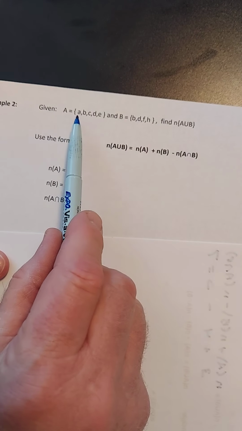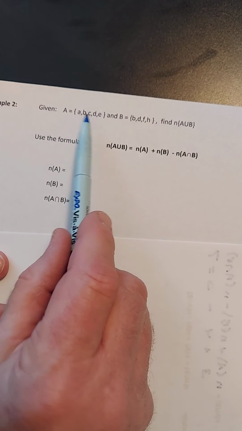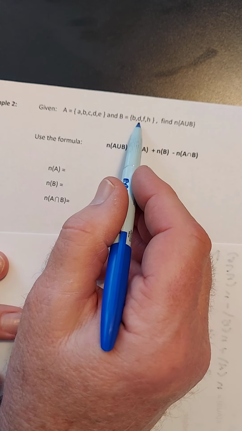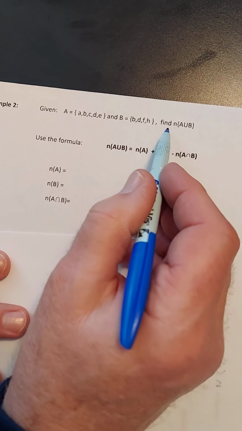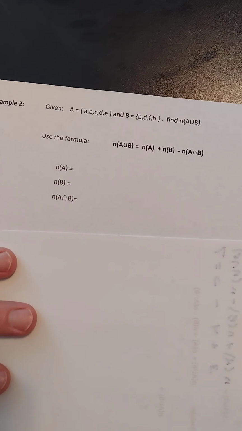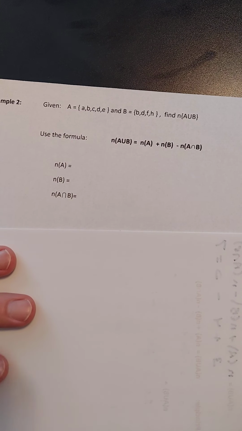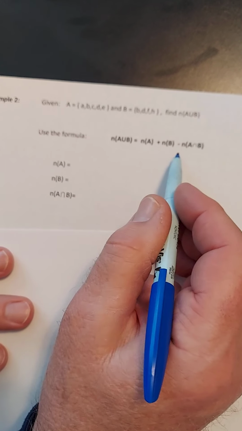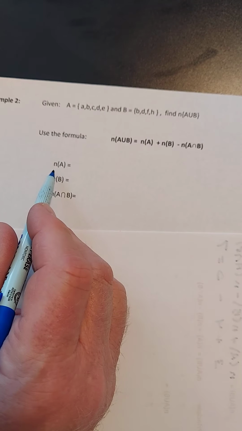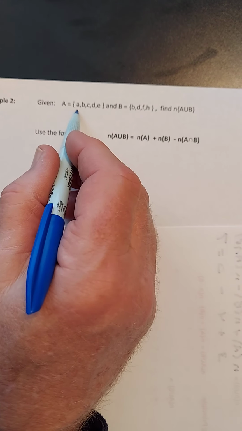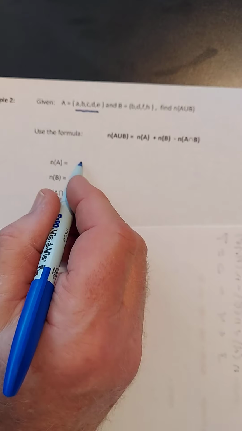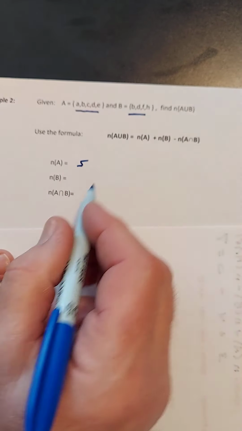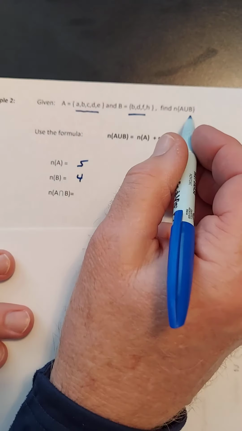So set A is the set whose elements are A, B, C, D, and E. And set B are the elements B, D, F, and H. And I want to find the number in A union B. Okay, now we're going to use our formula that I got here. And we're simply going to say, how many are in A? That's easy. All I got to do is count them up. A, B, C, D, E. There's 5. How many are in B? 4. How many are in the intersection?